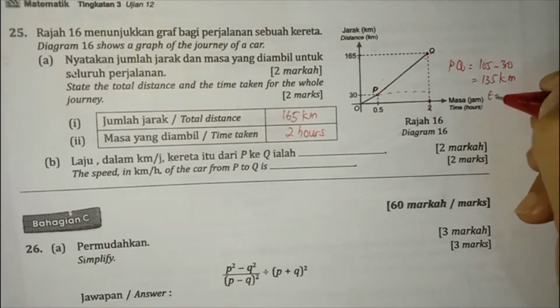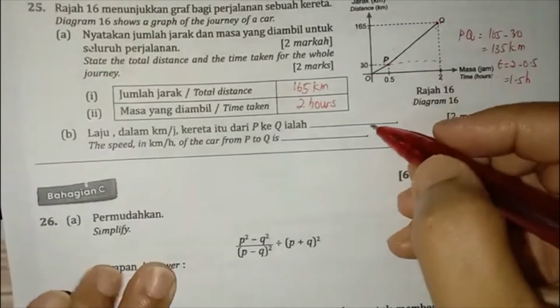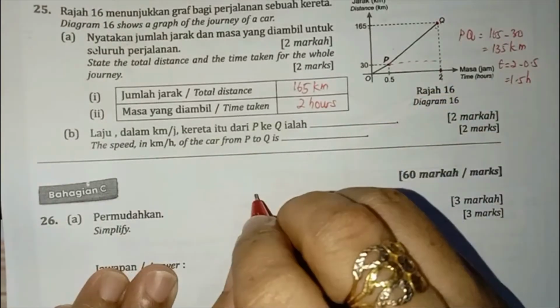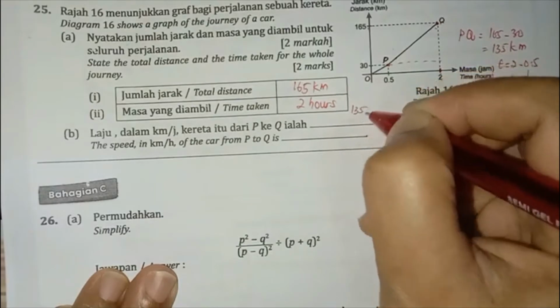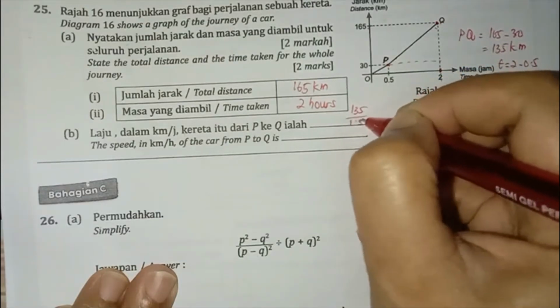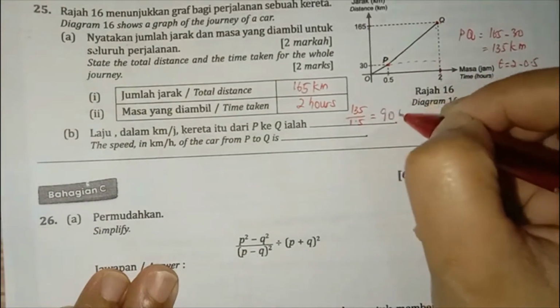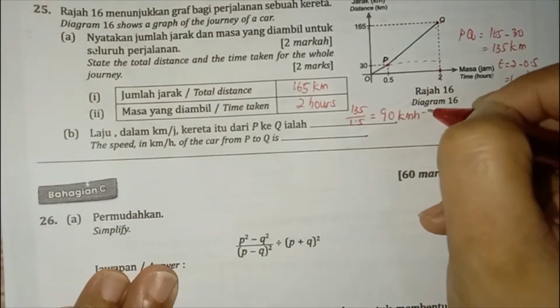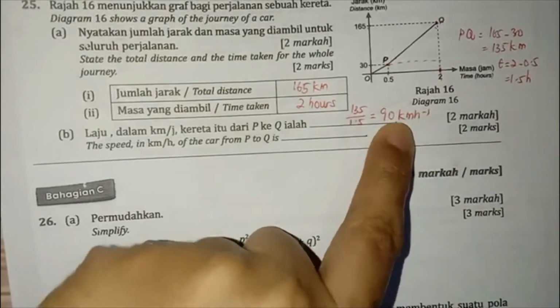Okay, and the time taken is 2 minus 0.5, which is 1.5 hour. So the speed equals 135 divided by 1.5. Okay, so the answer is 90 kilometer per hour, or km h negative 1. Okay, so we get the answer.